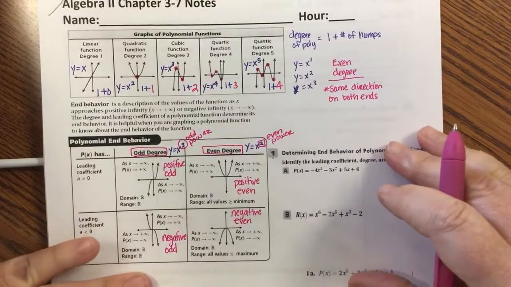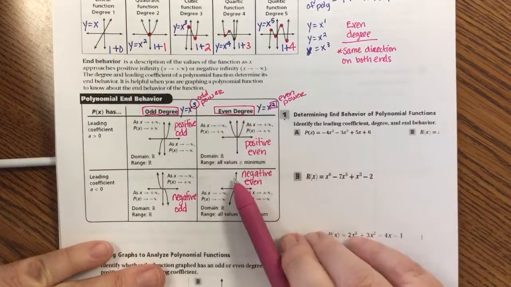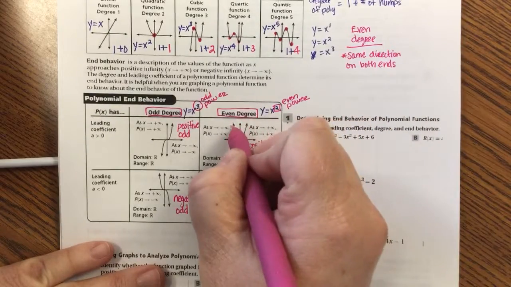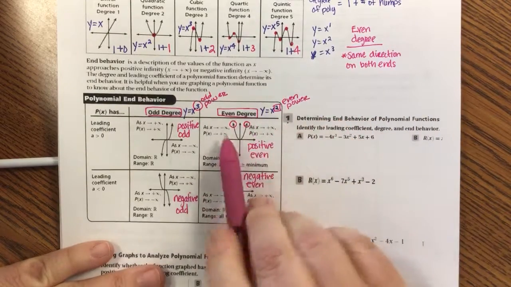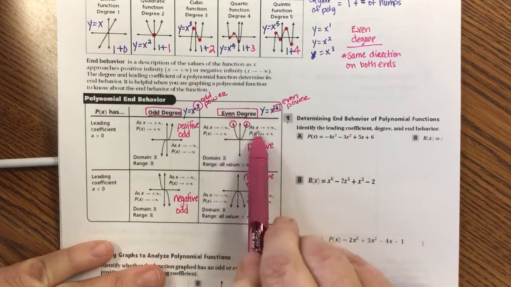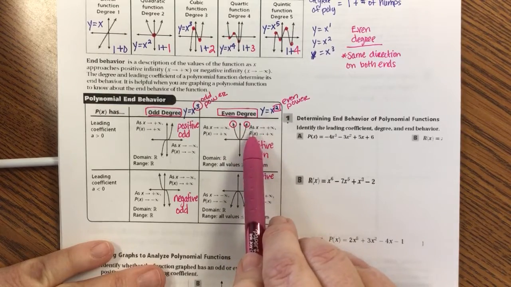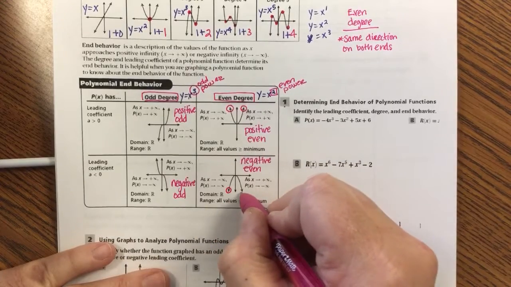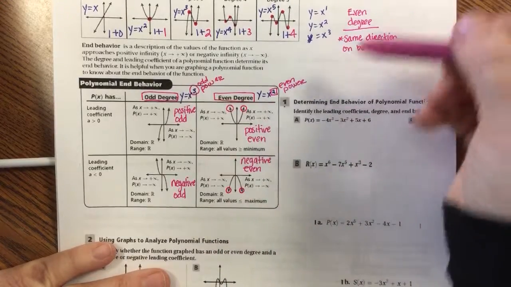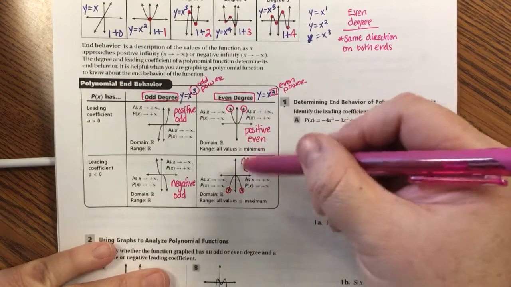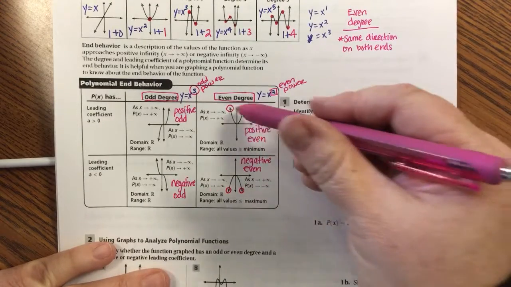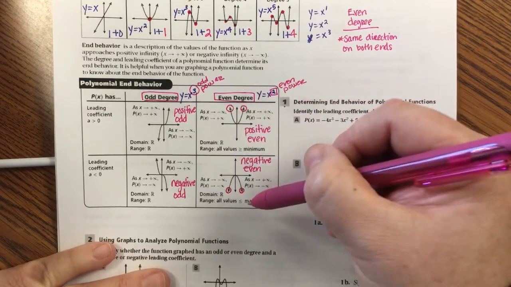Okay? And what I mean by that is these are even ones. Both of the end results in behavior are both going up. They're both going the same direction. That means it has to be even. If you look down here, both of the end results are going down. It has to be even. It doesn't matter what happens in between, it's still going to be even if they're both pointing the same direction.